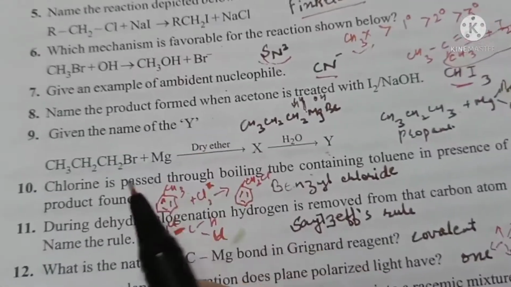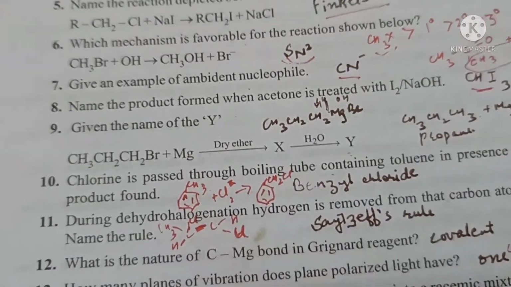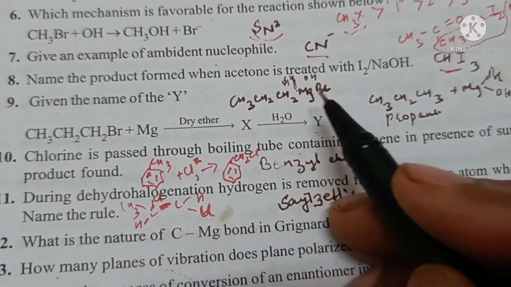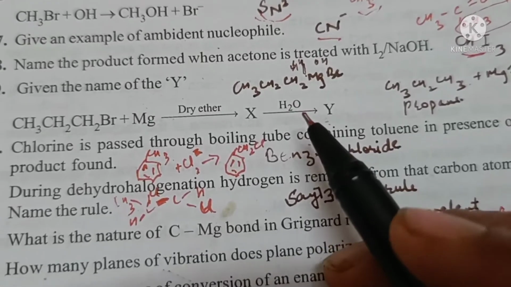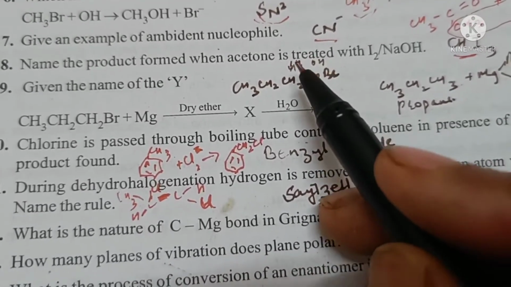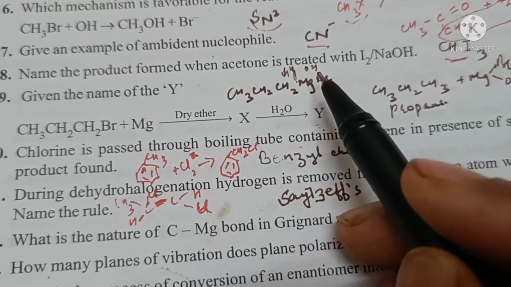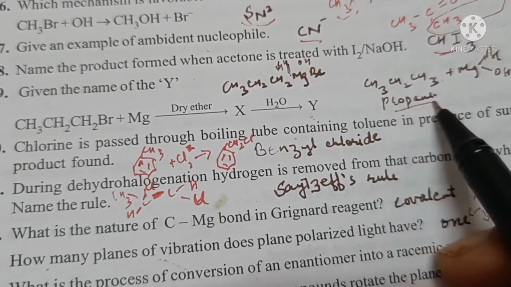Give the name of Y in this reaction. So when propyl bromide reacts with magnesium in presence of dry ether, propyl magnesium bromide is formed. So this propyl magnesium bromide, when it's reacted with water, water breaks up to add up. H comes here to form propane and OH here to form magnesium hydroxybromide. So product Y is propane. This is the answer.